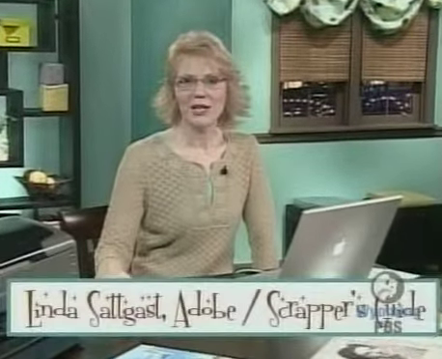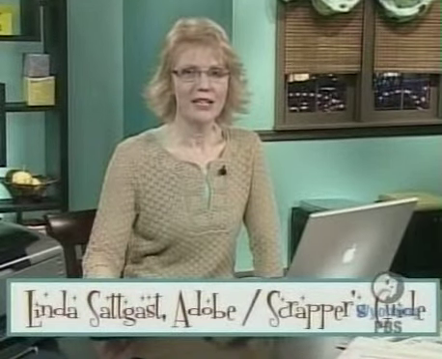Today's digital tip is on how to use the Paste Into command to put a photo exactly where you want it. We're going to do that with a postage stamp. We'll create a postage stamp with the shapes tool, and then we'll put a photo into it.